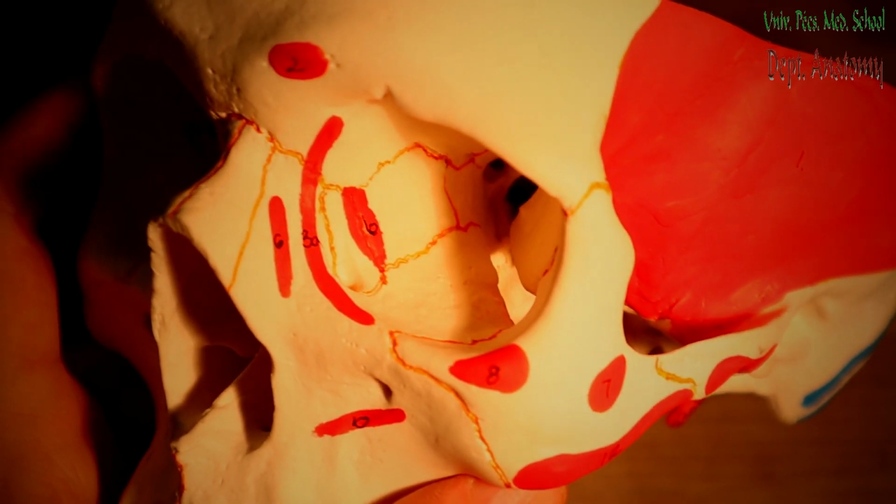The Latin name is lamina papyracea because the thickness of this bony plate is really thin, and behind this bony plate you can find air-filled spaces.